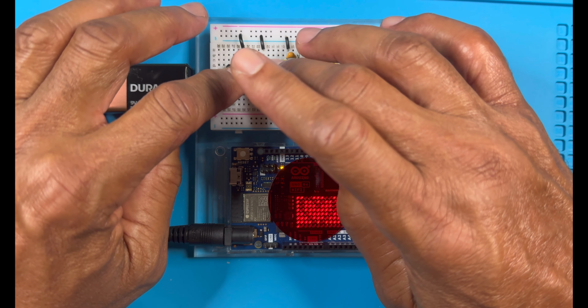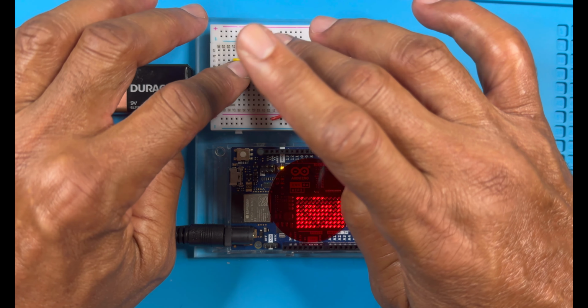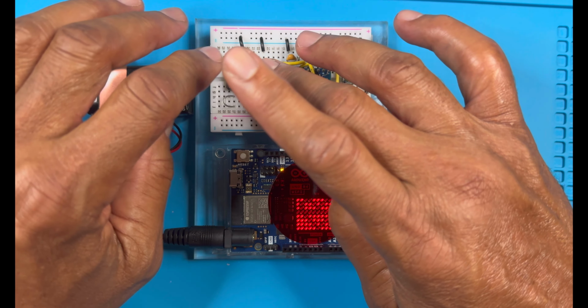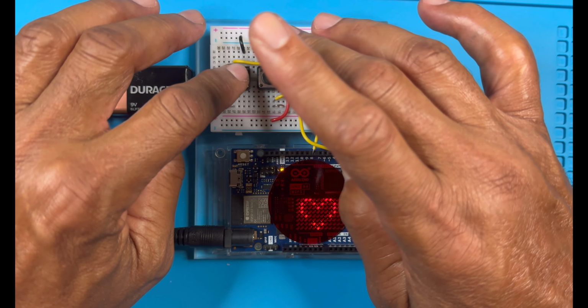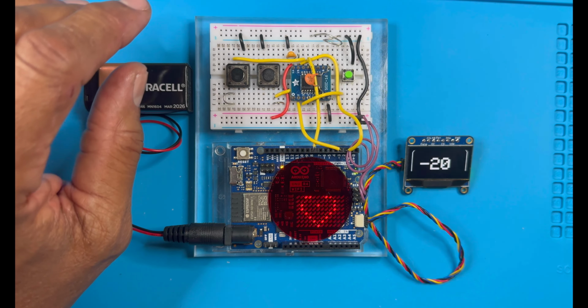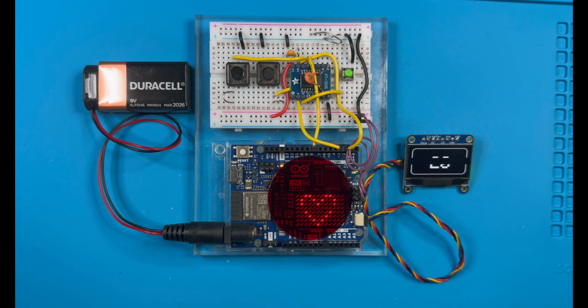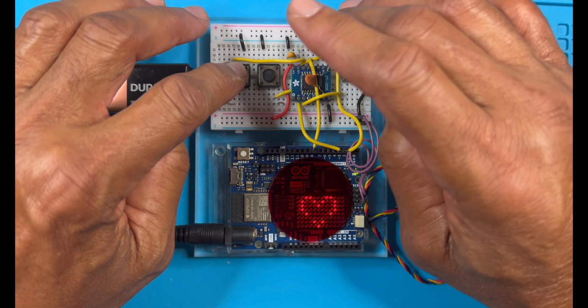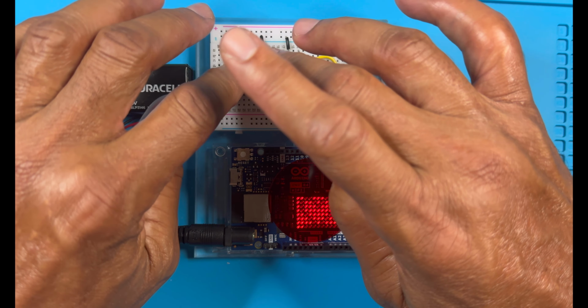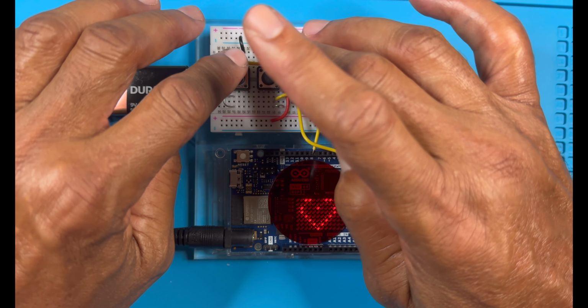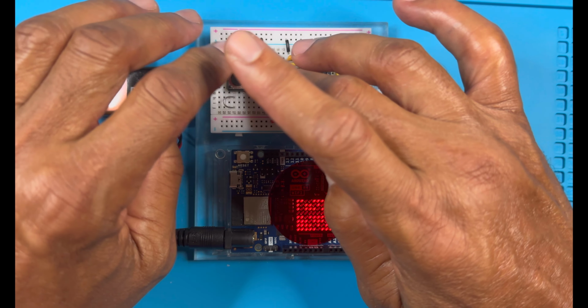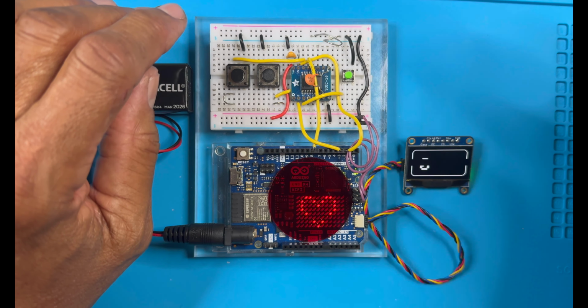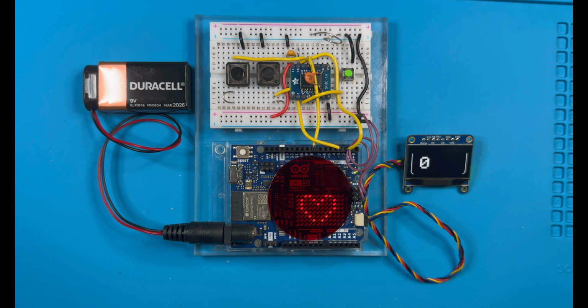We can also go 1, 2, 3, up to 20, and we'll count back 20. Now we're going back the other way, 1 through 20. Back to 0. So it eliminated the bounce. Good.